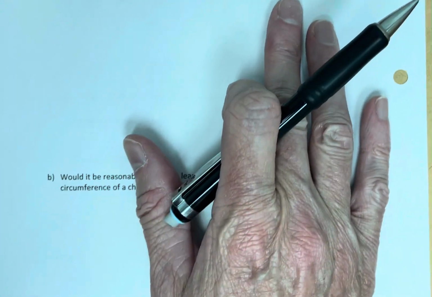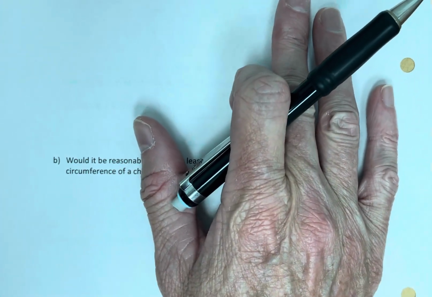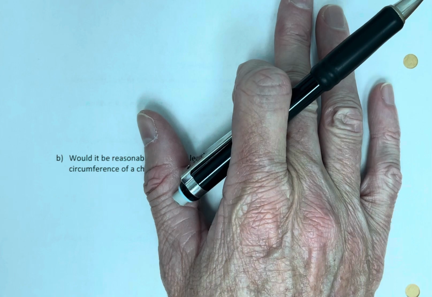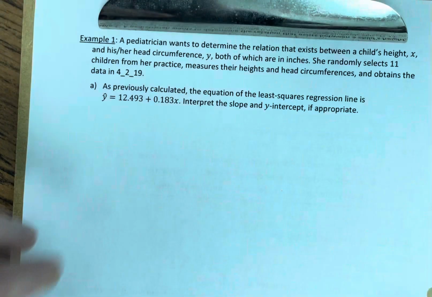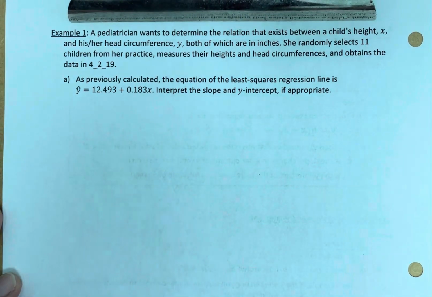Okay, let's do the example. I think this will make a lot more sense once we've done that. Okay, get myself straightened out. There we are, I think.